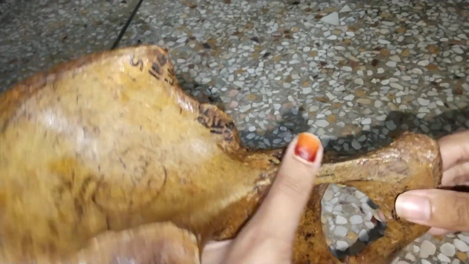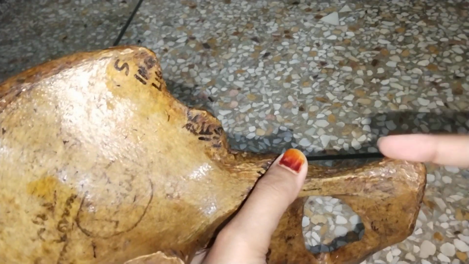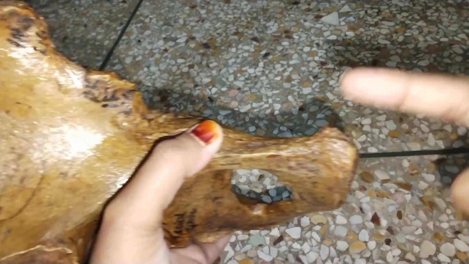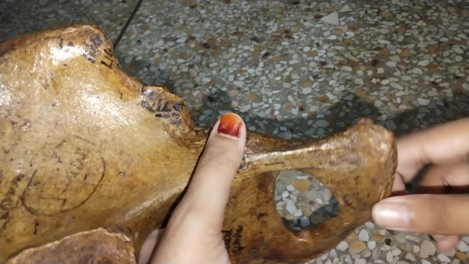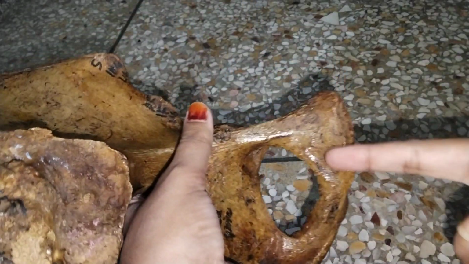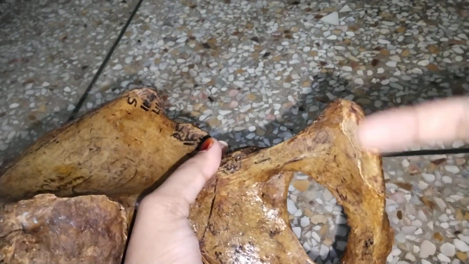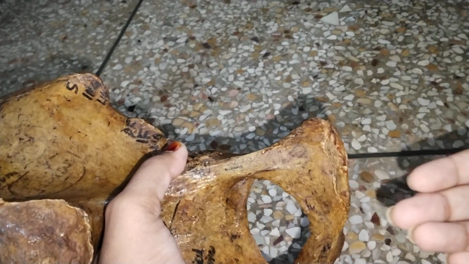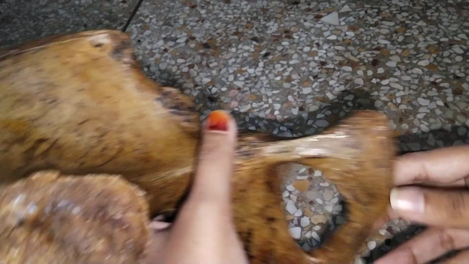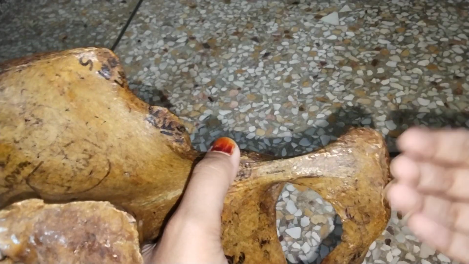If we talk about the body, it has an upper border. The upper border is called the pubic crest, and it has a pubic tubercle laterally. Then it has three surfaces: the anterior surface, the pelvic surface, and the medial or symphysial surface. The medial surface articulates with the pubis of the opposite hip bone to form the pubic symphysis, and the pelvic surface is smooth.